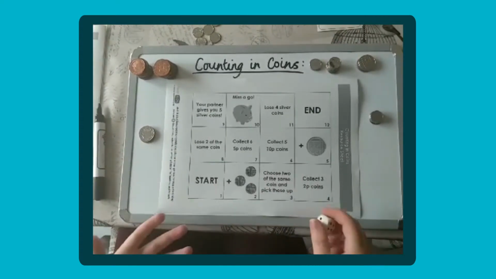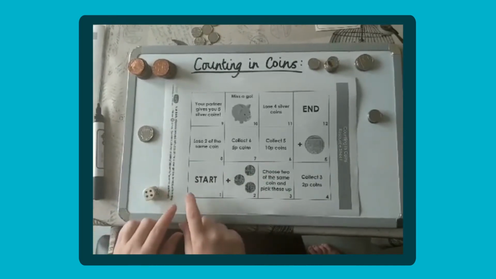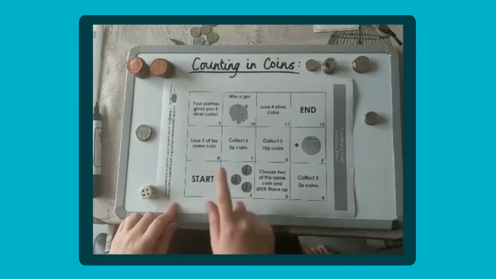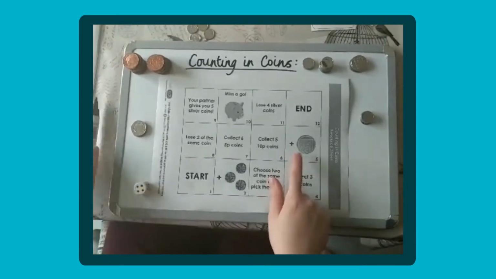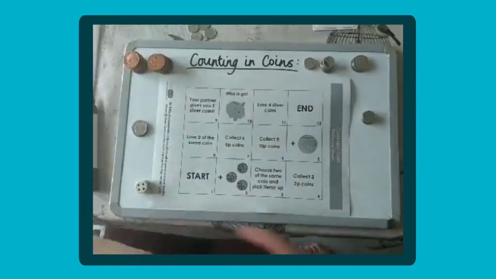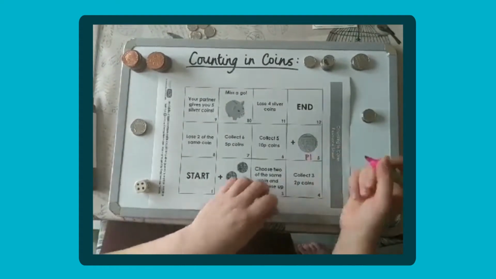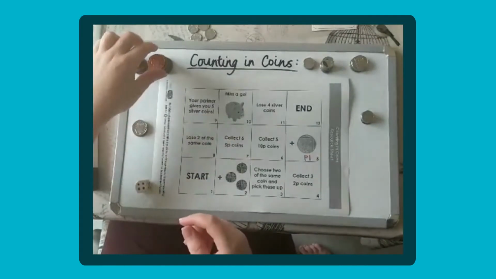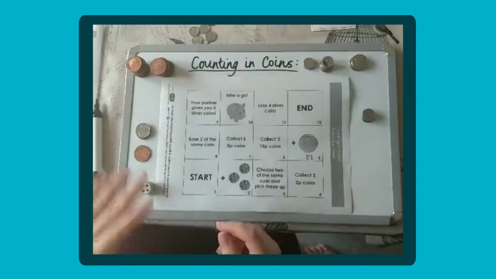So then player 1 starts and they roll the dice, and they've rolled a 4. So they would move 4 spaces from start. So 1, 2, 3, 4. Now this says they've landed here, and I'm just going to write with a felt tip pen so that I remember. Player 1. And that says add 2 pence. So then they can add a 2 pence coin to their collection from the reserves.